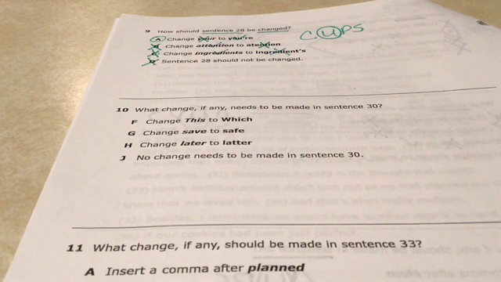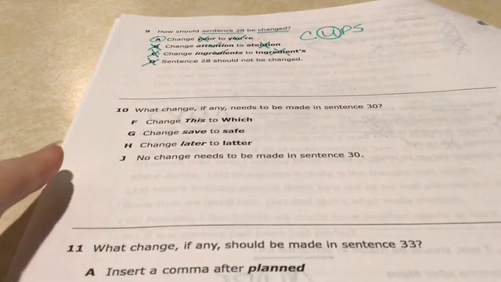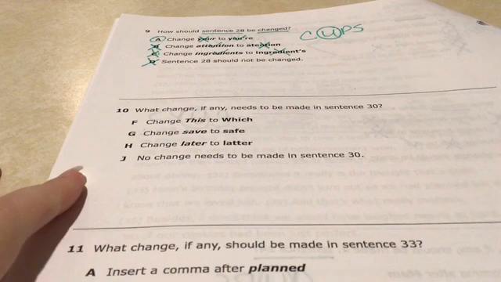Okay guys, so this view is going to be a little bit different. I don't have my document camera stand, so it's going to look kind of like it's propped up. Let's go ahead and go through the last three of these and knock this practice out.